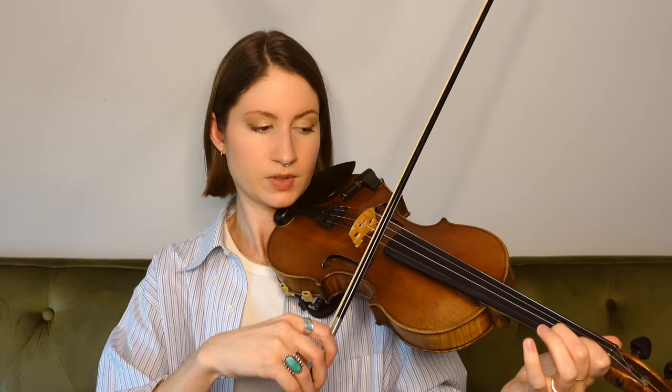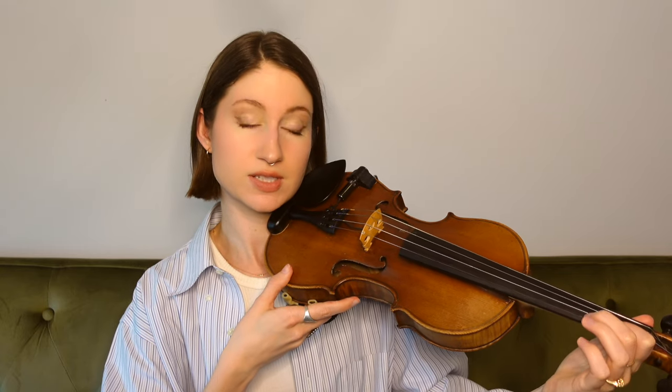So here's an example of the slide in a tune. So slowed down, that sounds like this. So again, we're just going from a half step beneath the melody note, which in this case is an F sharp, so I'm coming from an F natural, and just sliding my first finger into that F sharp.